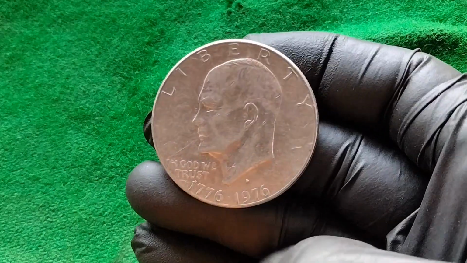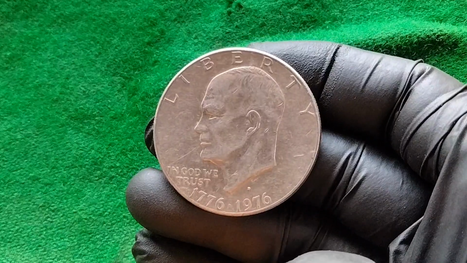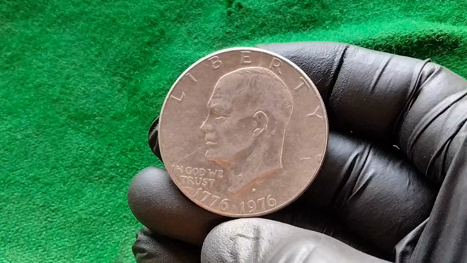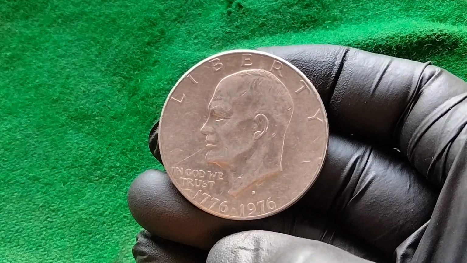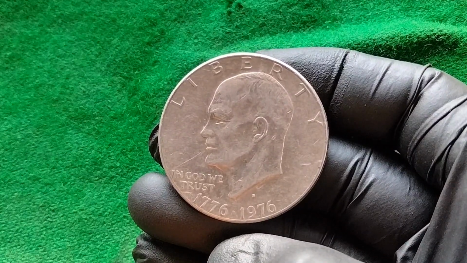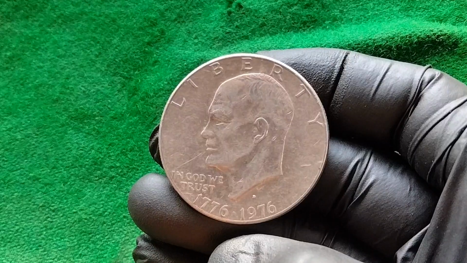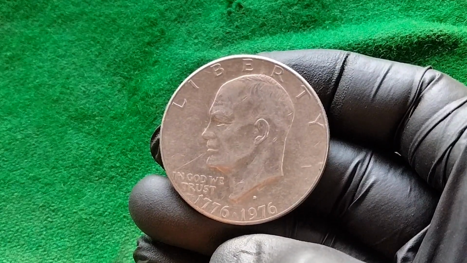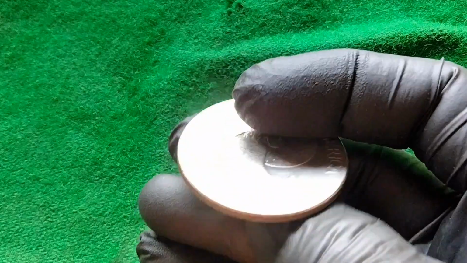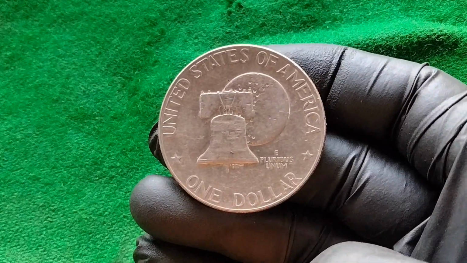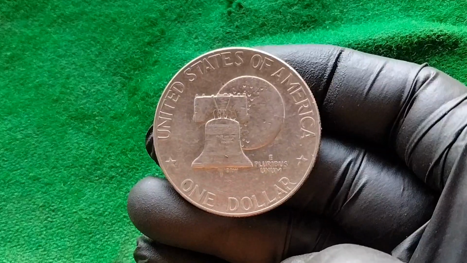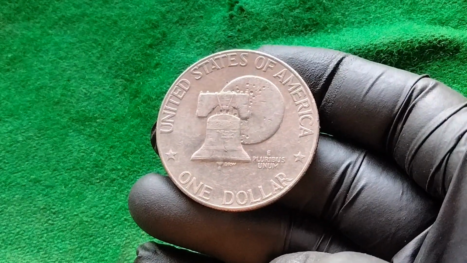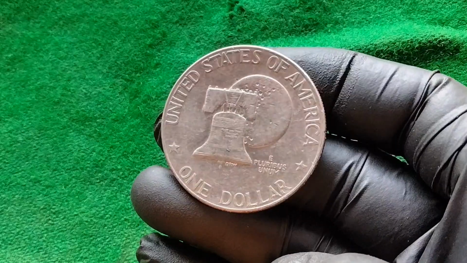The United States of America $1 1776 to 1976 D mint mark is widely known as the bicentennial Eisenhower dollar, a special commemorative coin issued to celebrate 200 years of American independence. This coin was produced by the United States Mint to honor the 200th anniversary of the signing of the Declaration of Independence in 1776. Instead of carrying a single year, it features the dual date 1776 to 1976, symbolizing the bicentennial celebration of the United States.